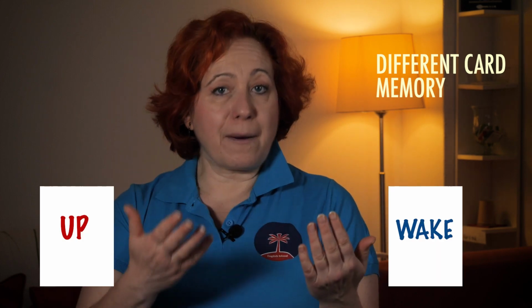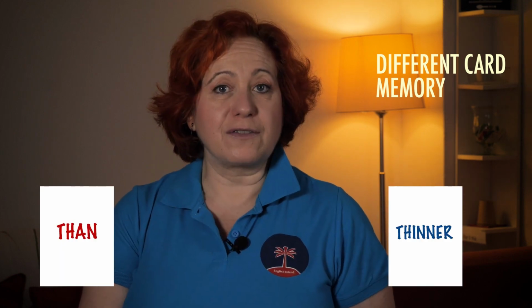Memory. You can use memory cards to revise almost all the vocabulary you need. I use 3 different kinds of memory. The same card memory, for example, apple, apple, car, car, but also for verbs, eat, eat, cry, cry. The different card memory for linked words or grammar. For example, eat, ate for past tense, or wake up for phrasal verbs, or thinner than for adjectives, or cow farm, lion jungle to work on related vocabulary.